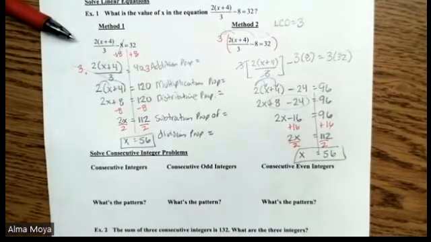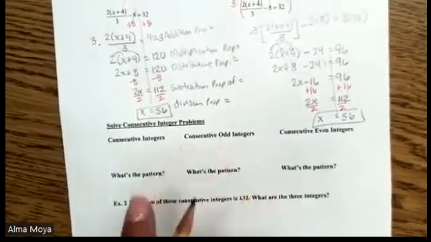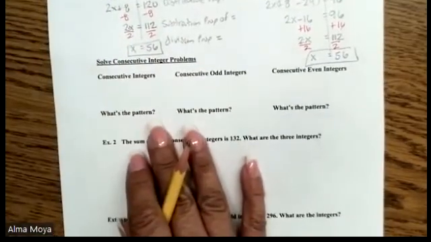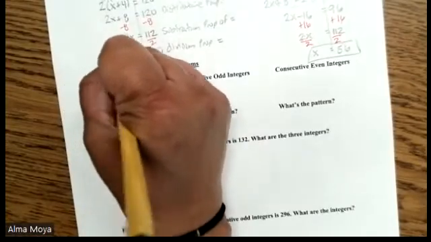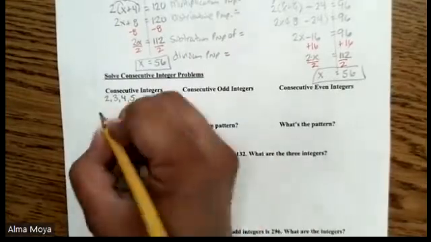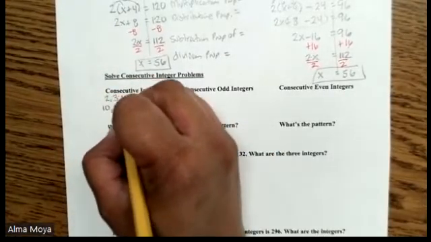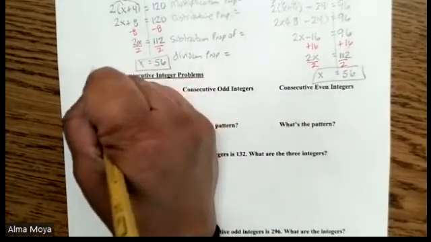Next part is going to be consecutive integers. Now, consecutive integers are numbers right after one another. So like 2, 3, 4, 5, and so on. Those are consecutive integers. If I start off with 10, the next number is going to be 11, 12, 13, and so on. Let's do negative numbers.